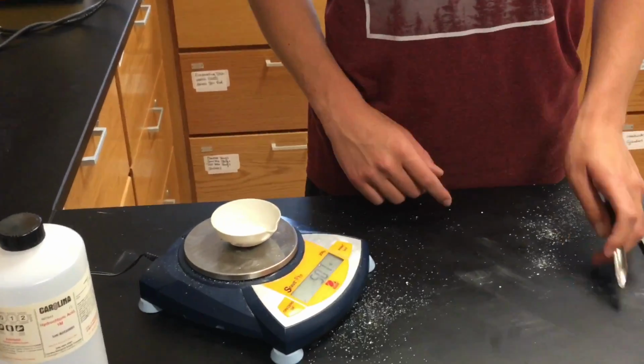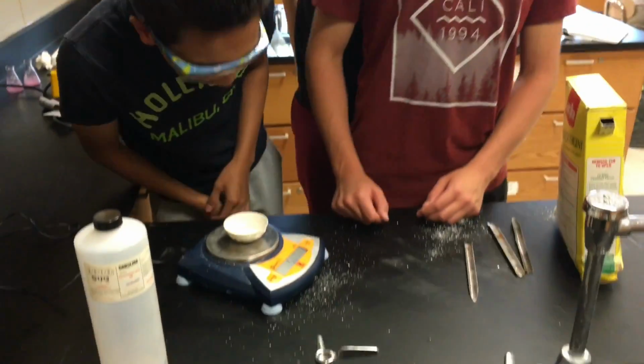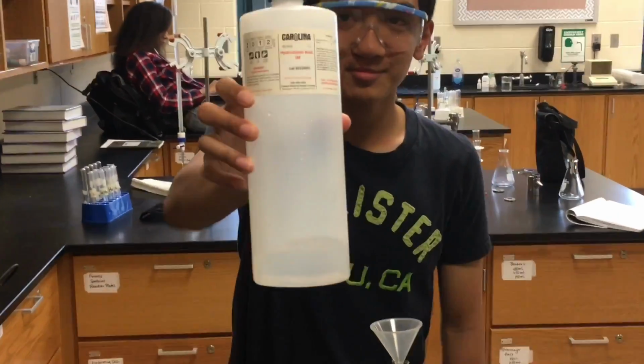And that is close enough to 5 grams. You want to make sure that you write this down in your lab notebook so you know the exact amount of detergent that you used. Next, you will need to measure out 20 milliliters of hydrochloric acid.